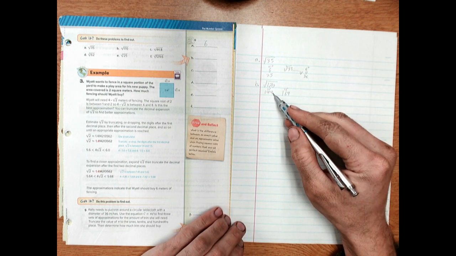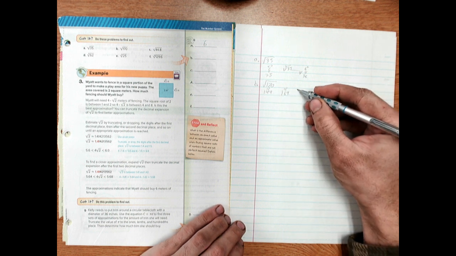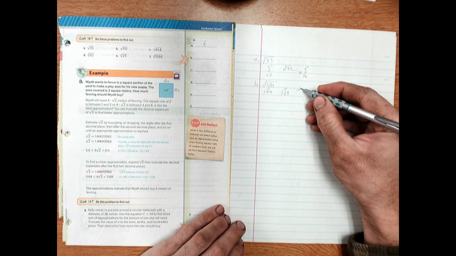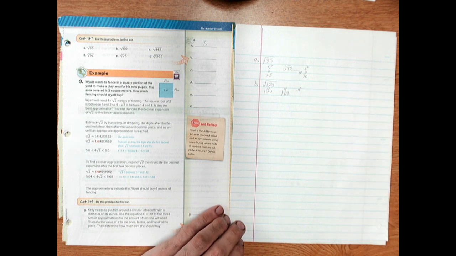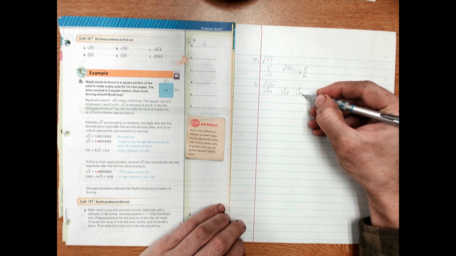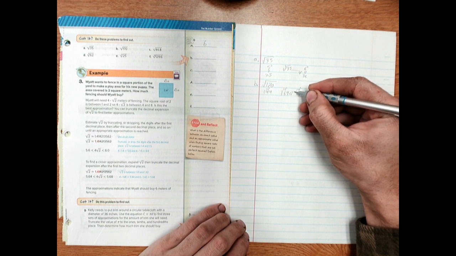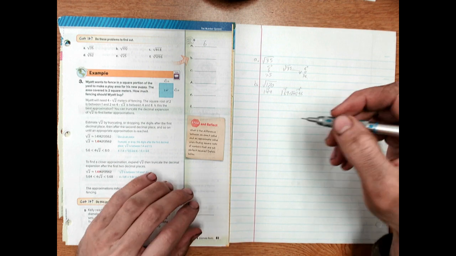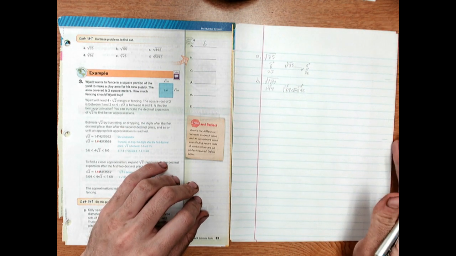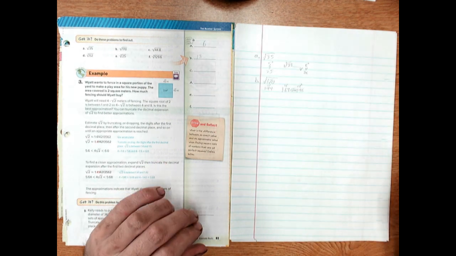So 170 is bigger than this one. 14 squared, I, again, don't know, but I can quickly use my calculator: 196. So the square root of 170 is between these two, and it is much closer to 13 squared. So we'll estimate it at 13.